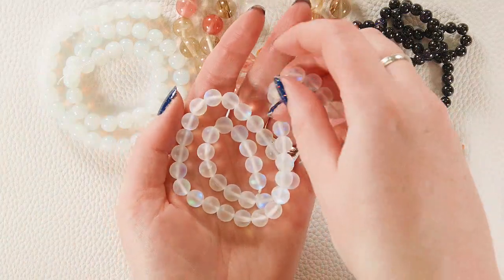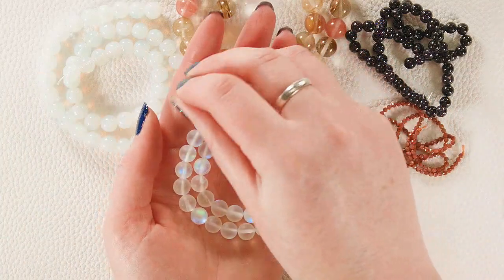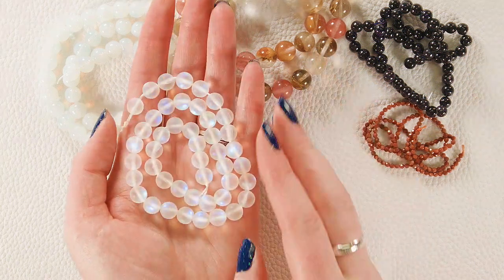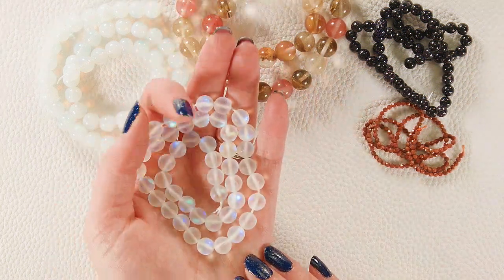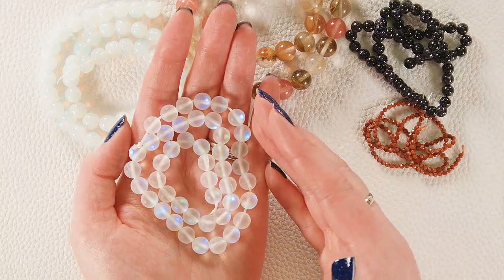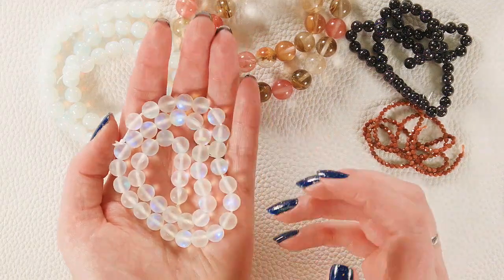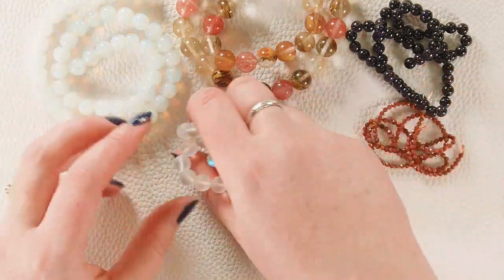It is stunning, and it's also not exactly easy or cheap to manufacture. So it is a little bit pricey to get that gorgeous glow, but not as pricey as a strand of rainbow moonstone that this size and luster would be. So just some things to keep in mind.